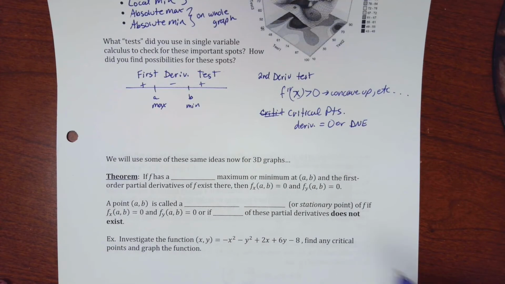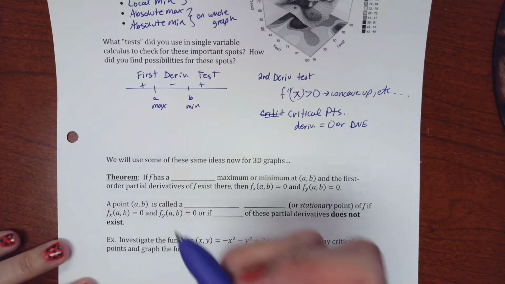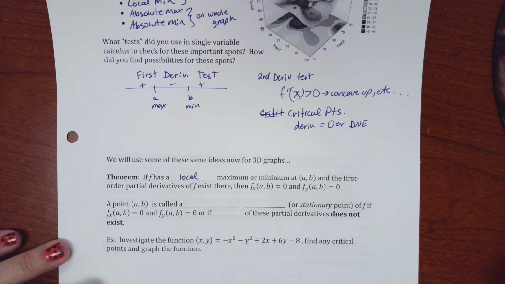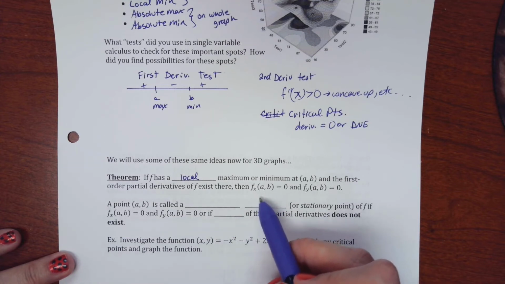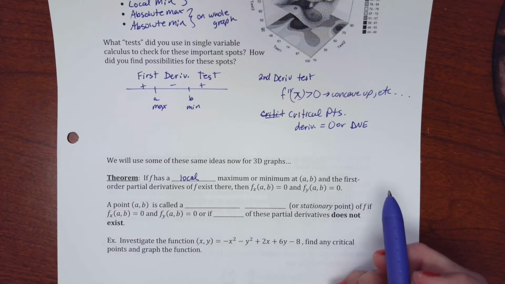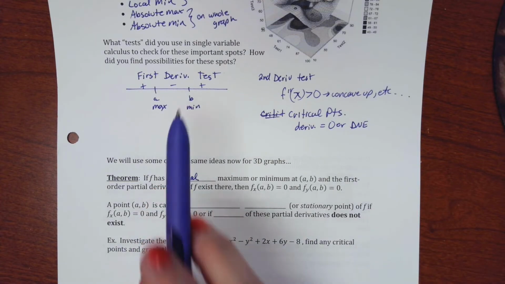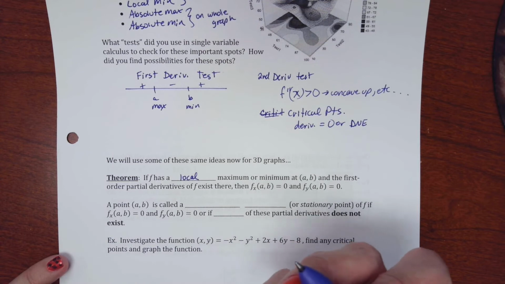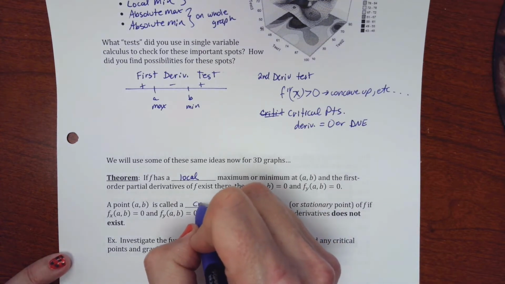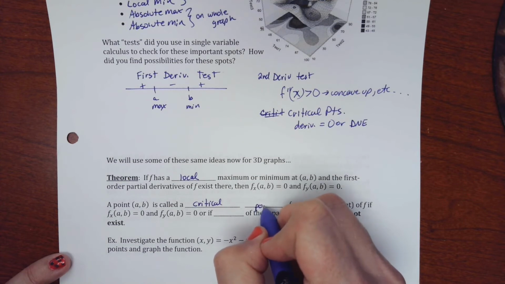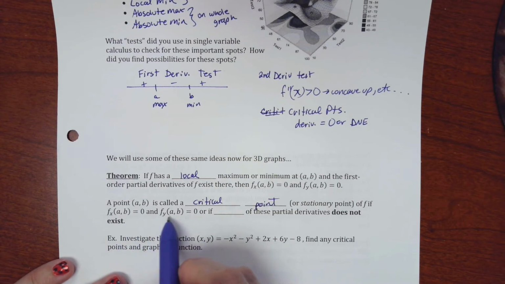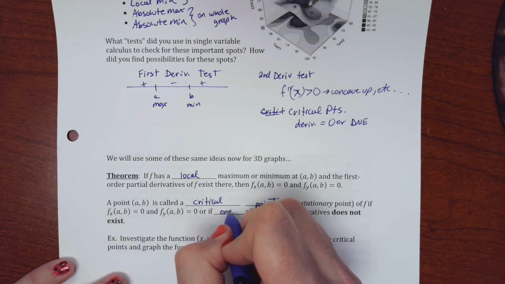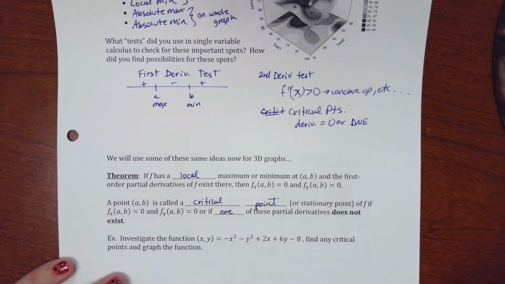So we're going to use some of the ideas now. There's a theorem that says if a function has a local maximum or minimum at a point, and the first order partial derivatives exist there, then your first order partial derivatives have to be equal to 0. That's going to be an important thing, that our derivatives equal 0, just like we did up here. And then a point (a, b) is called a critical point, or also a stationary point, if your first order partial derivatives are equal to 0, or if one or the other of these partial derivatives does not exist. Usually we're going to be using this situation here, but the other one is also true.